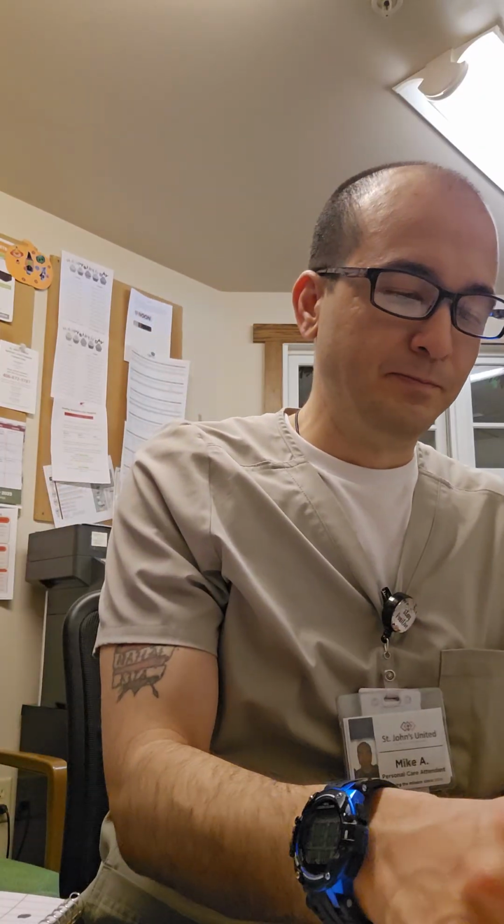CPR, ECG, ICU, CT, and CBC. So CPR is cardiopulmonary resuscitation. ECG is electrocardiogram. ICU is intensive care unit. CT is computed tomography. CBC is complete blood count.